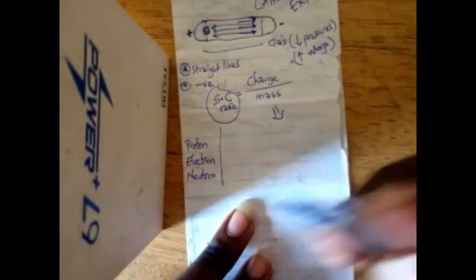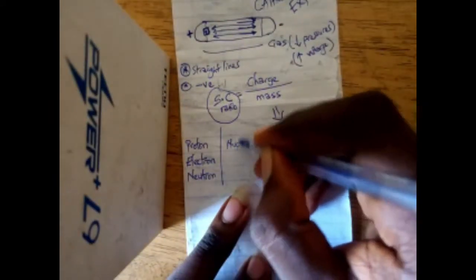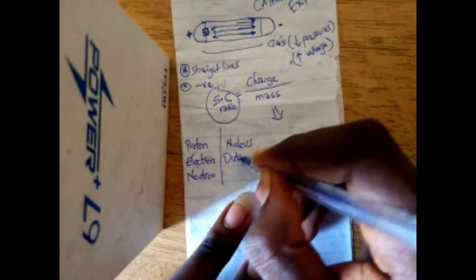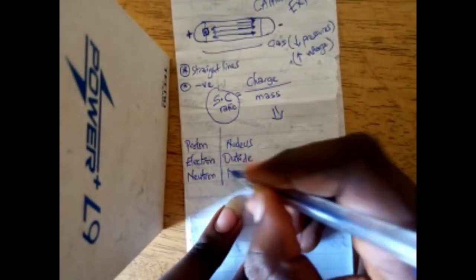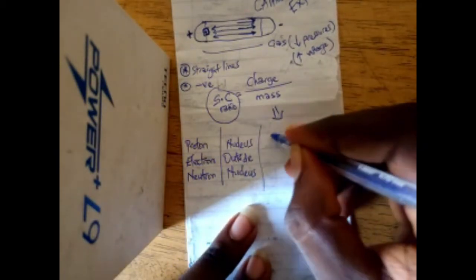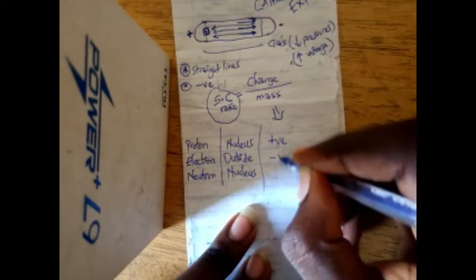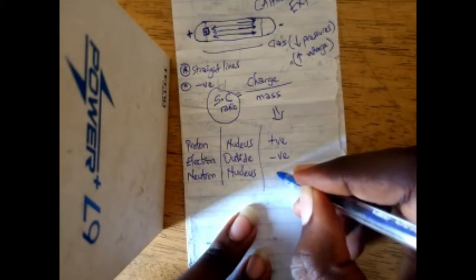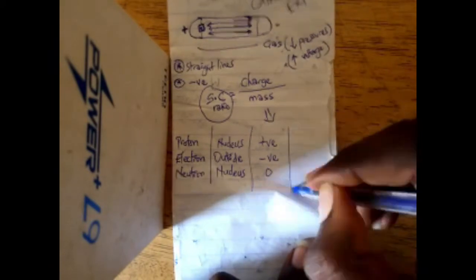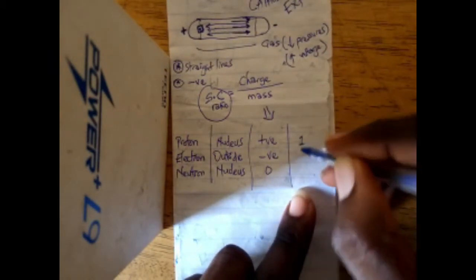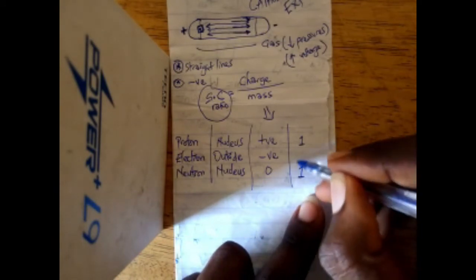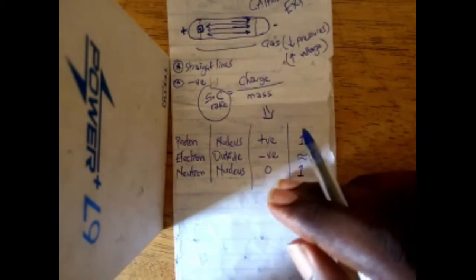So in terms of the location now, the proton is found inside the nucleus, the electron is found outside the nucleus, the neutron is also found inside the nucleus. The proton has a positive charge, the electron has a negative charge, the neutron has no charge, it is neutral. So their relative mass, the proton is 1. Like I said, the neutron and the proton have an equal mass, and the mass of the electron is negligible.